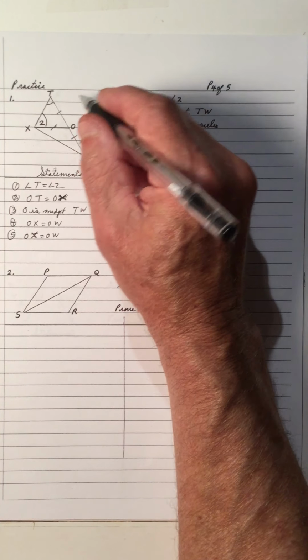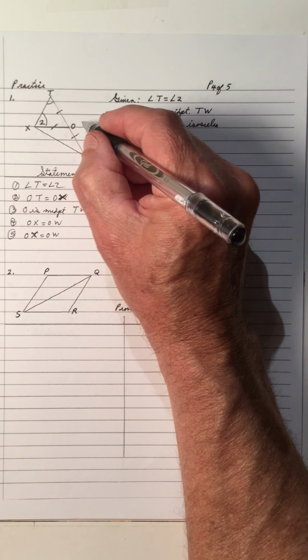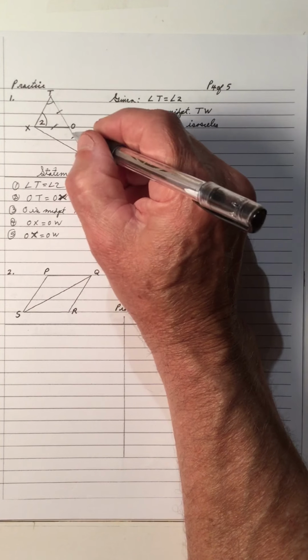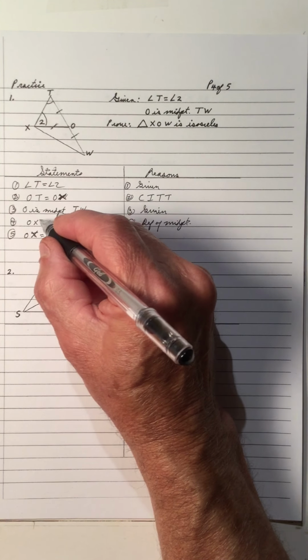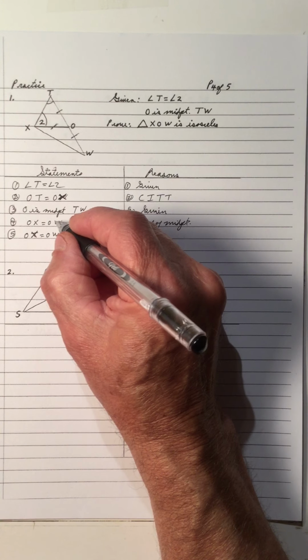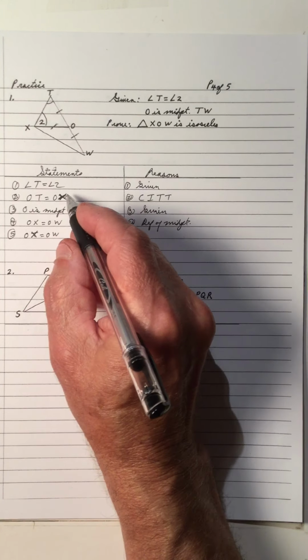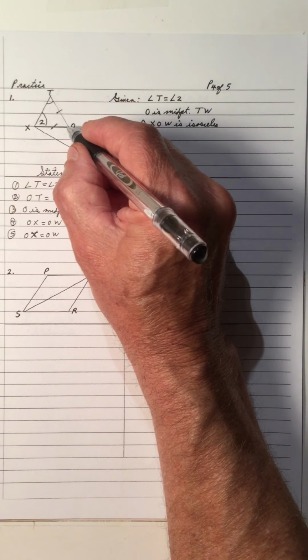Now, I get that equals that, and that equals that. So therefore, they equal. So OT equals OX, OX equals OW. So that means that OT equals OX?